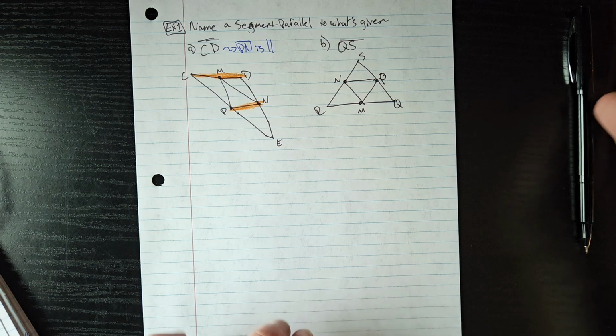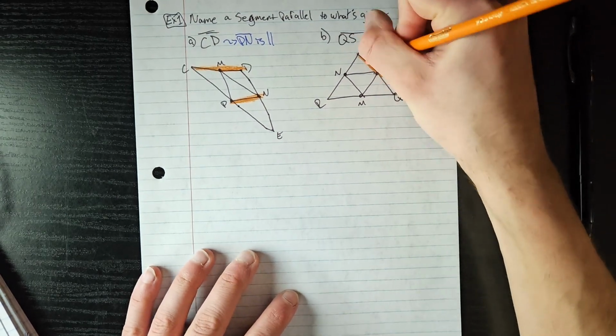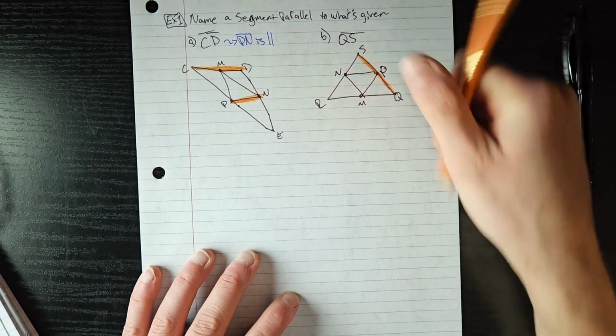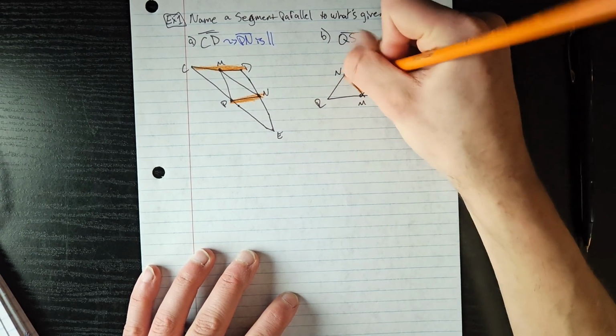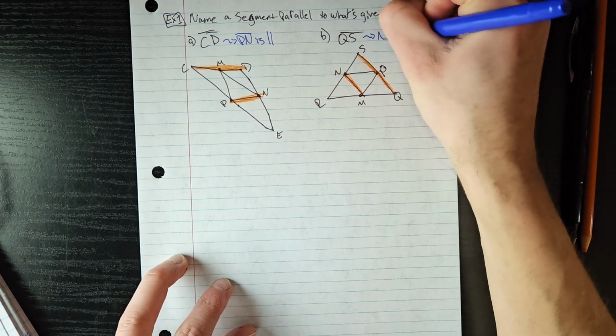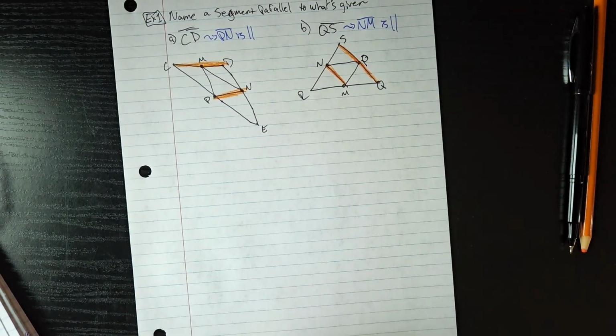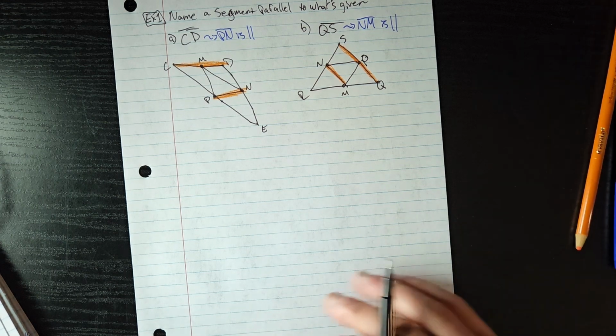And then we can do the same for B. We have to find QS, which is this line right here. And the line that's parallel to that is NM. So, NM is parallel. There we go. That's example 1.